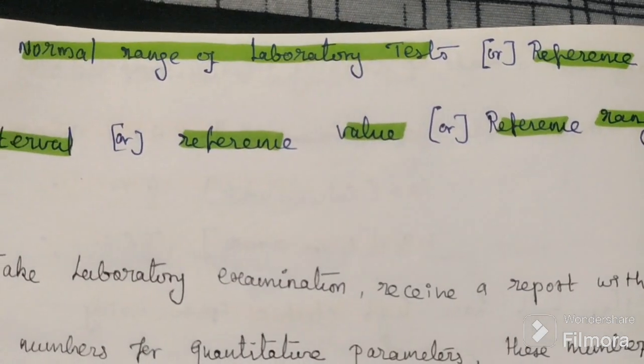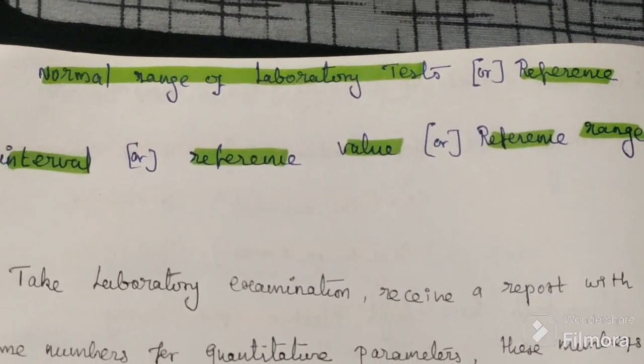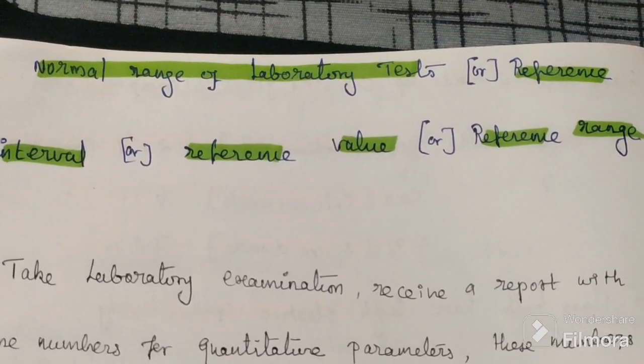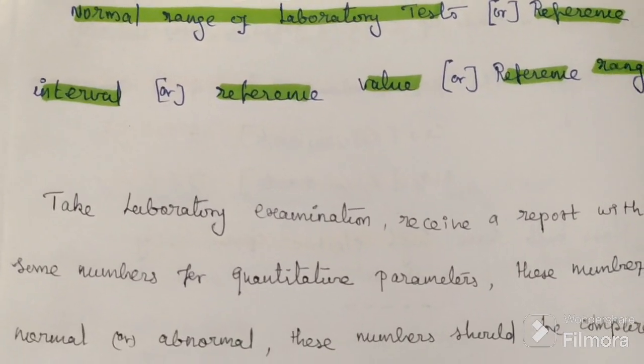In this video, we'll discuss the normal range of laboratory tests, also called the reference interval, reference value, or reference range.